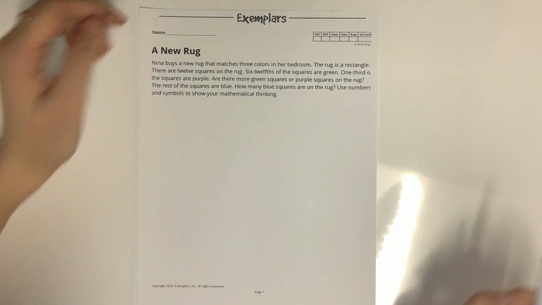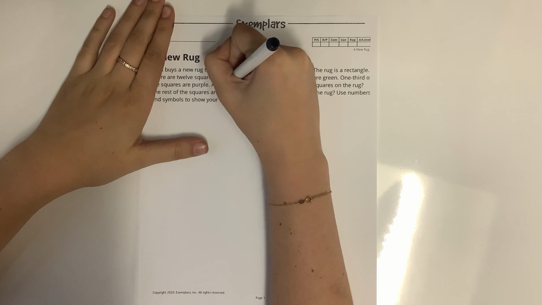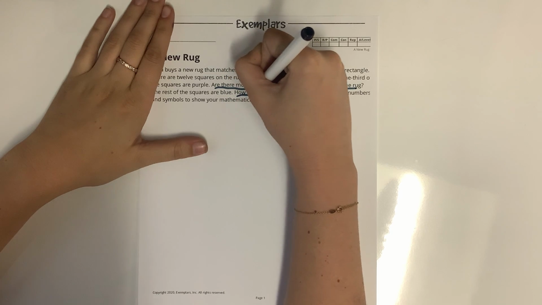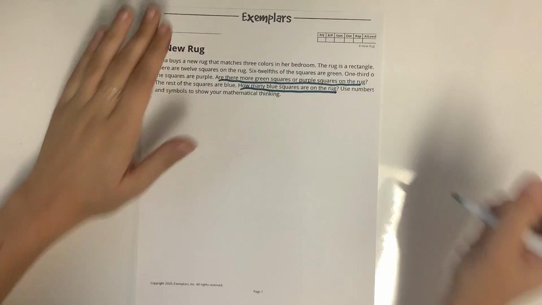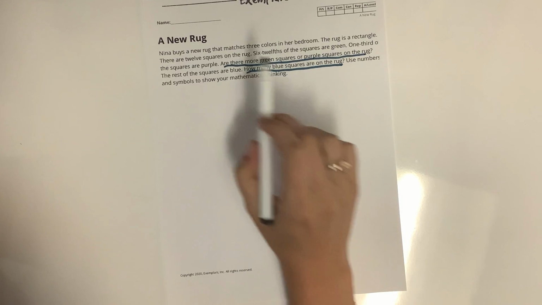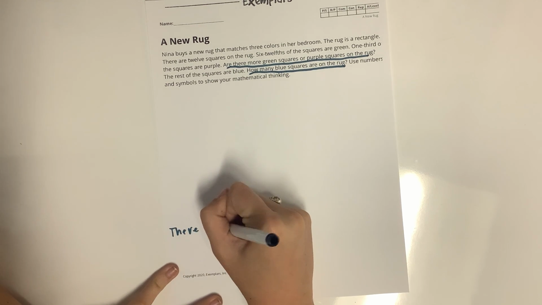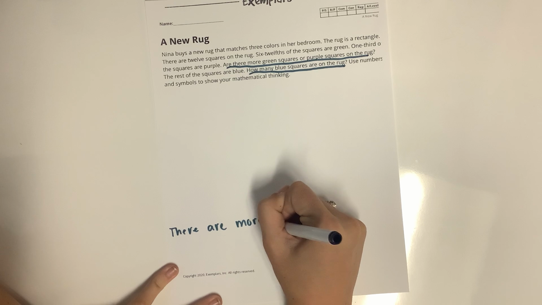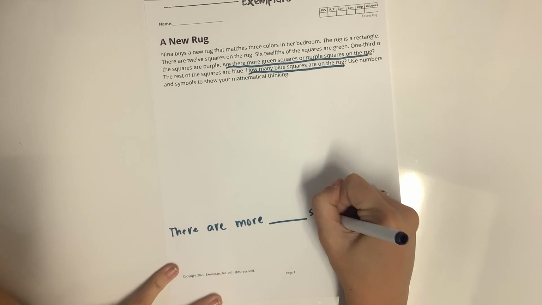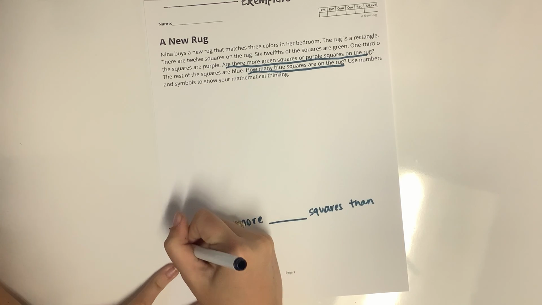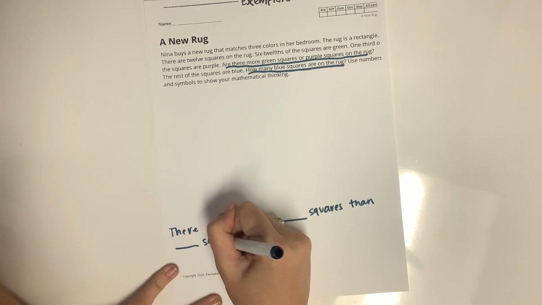Okay, this is a big problem. I noticed 2 questions in there, so I'm going to go back in and underline them to make sure that I don't miss either of them. And then I'm going to reread and write them as a solution statement. So, are there more green squares or purple squares on the rug? There are more blank squares than blank squares on the rug.